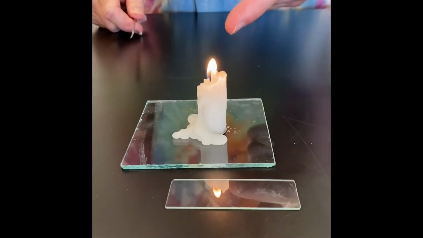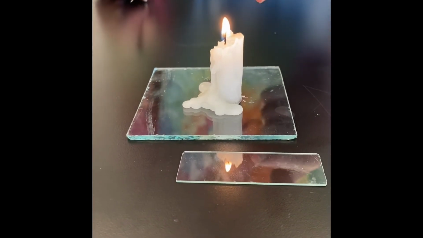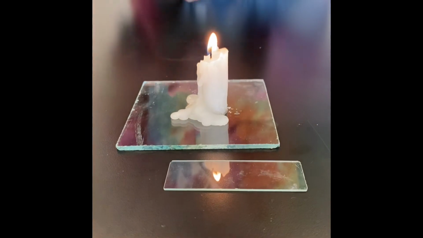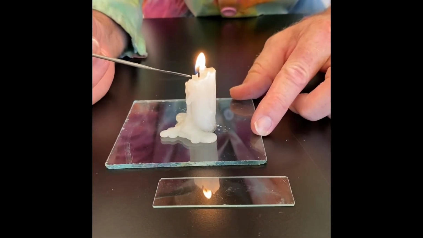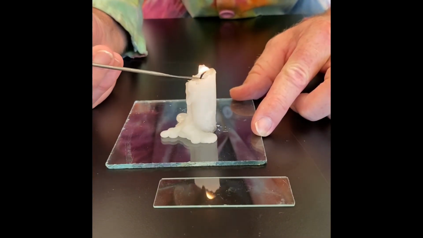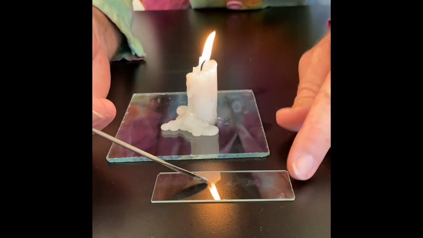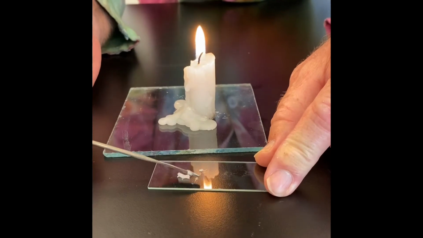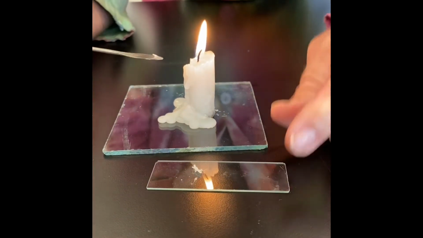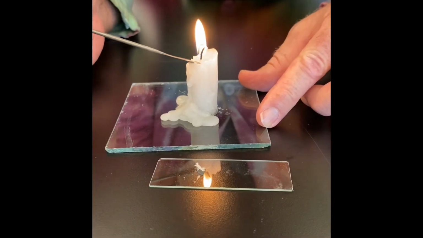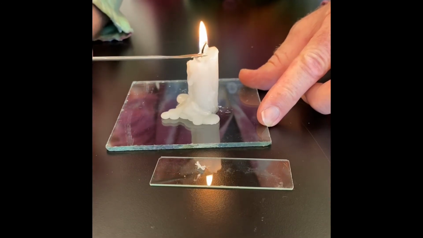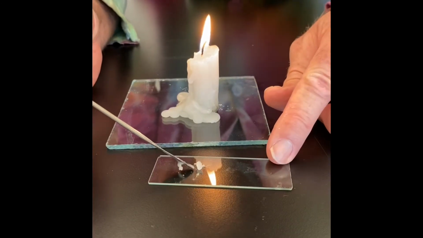I now have a micro slide and a micro spatula. And what I'm going to do is transfer some wax from the bowl of the lit candle onto the micro slide. Like that.